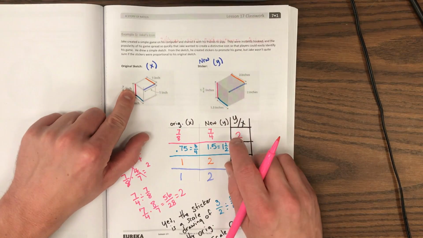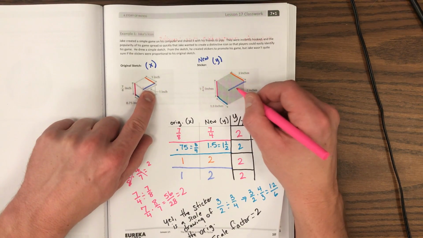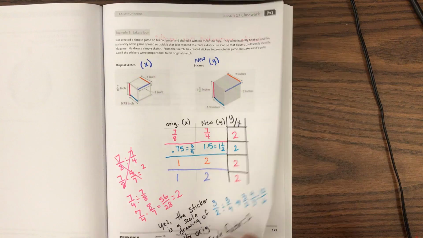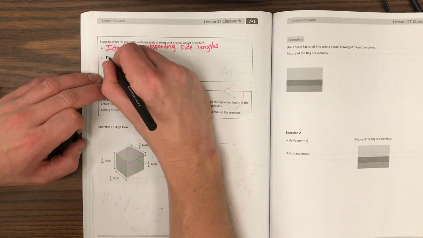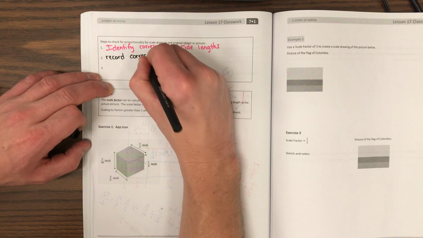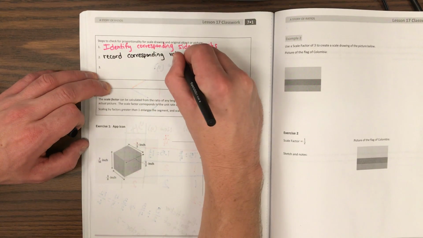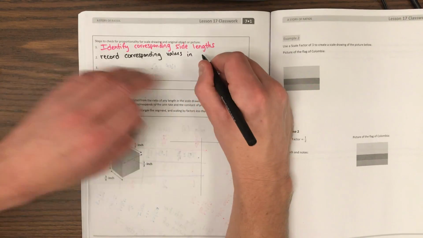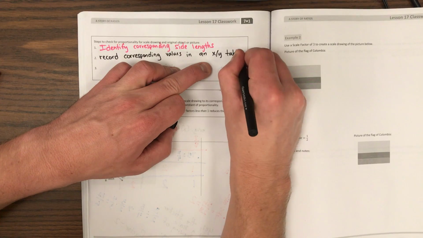So here, I had to know that this side length corresponds with this one in pink, and the blue corresponds with the blue, and the purple corresponds with the purple. You have to make sure that the sides go together, they match. Then you record corresponding values in an XY table, not a graph, but a table, just like we've been doing.